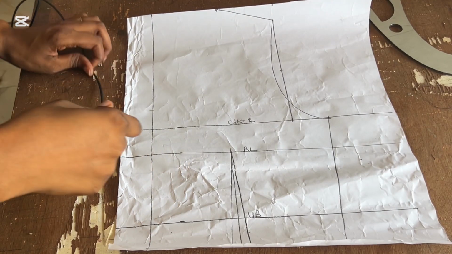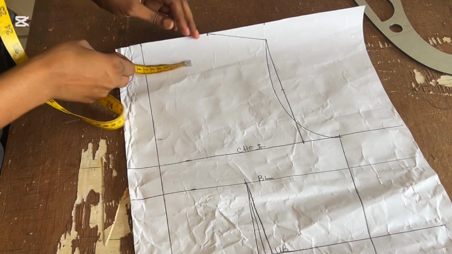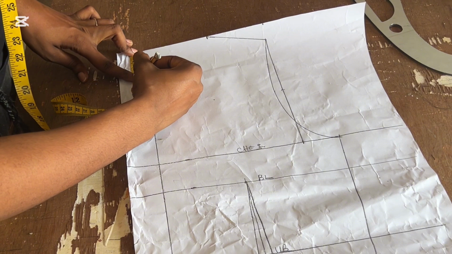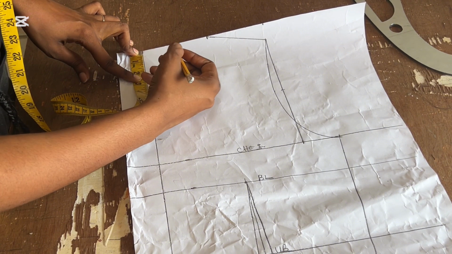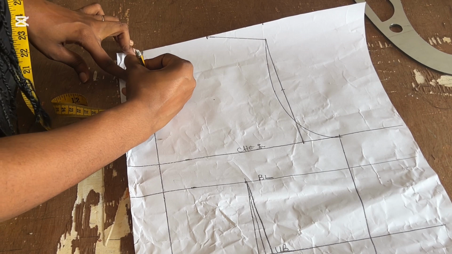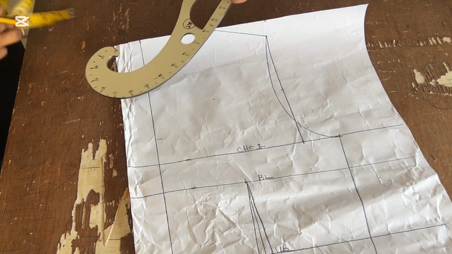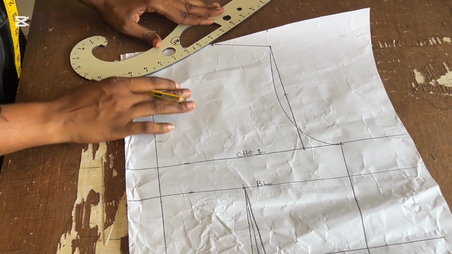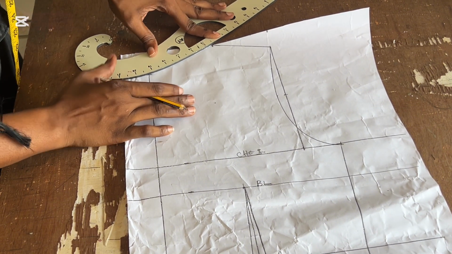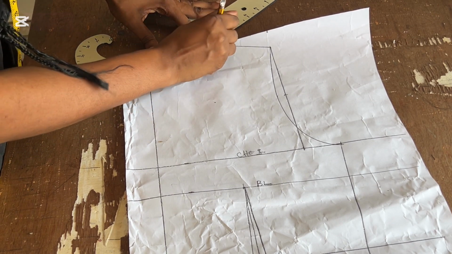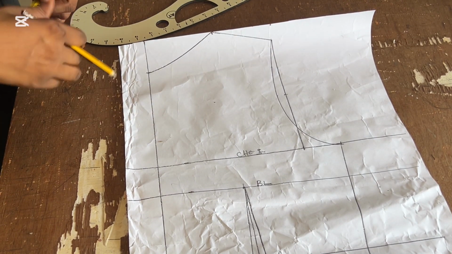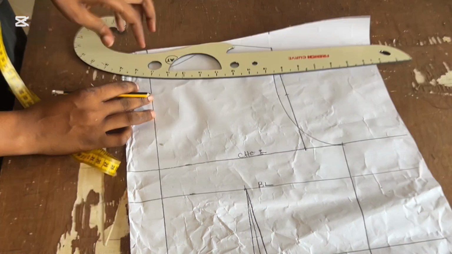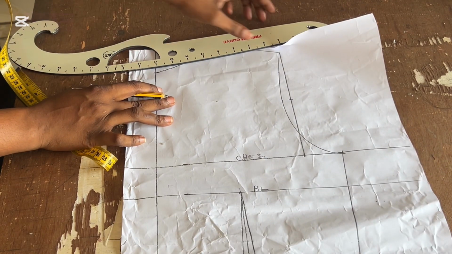So right now, let's get the back neck depth. This is the back neck depth. I don't really want it to be too down. This is 2 inches. 2 inches is okay. Let me get my neck first. So here, do the same thing here.